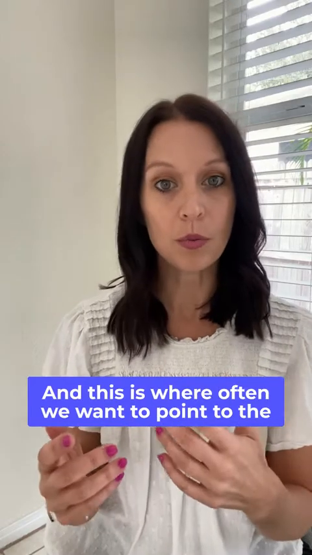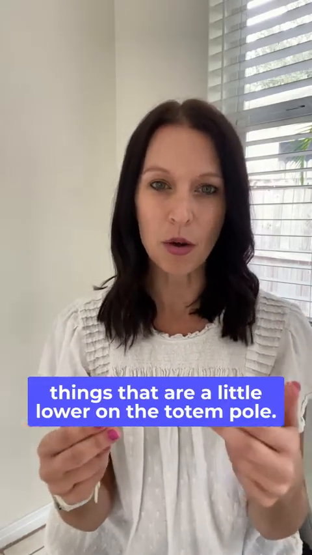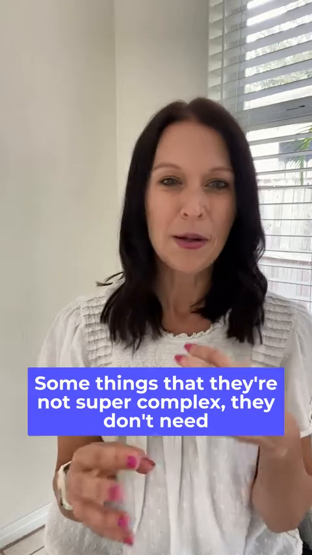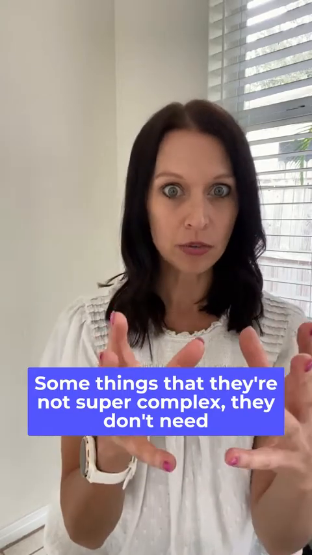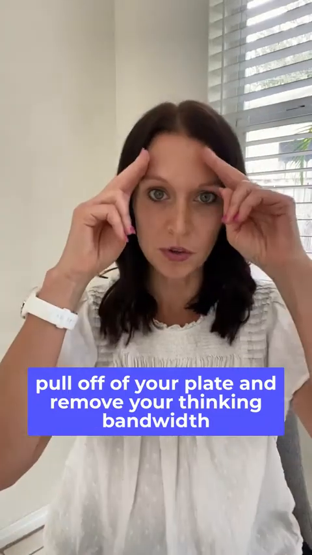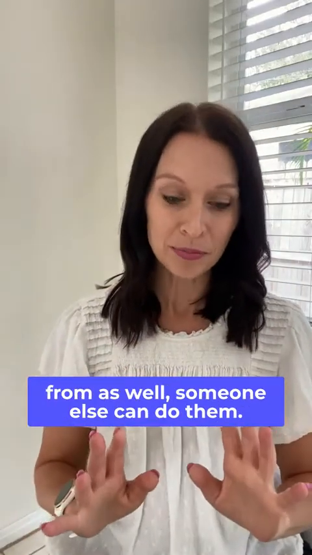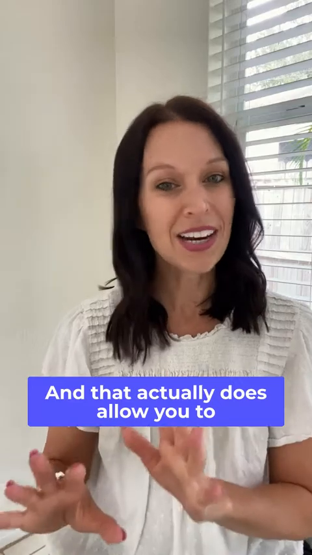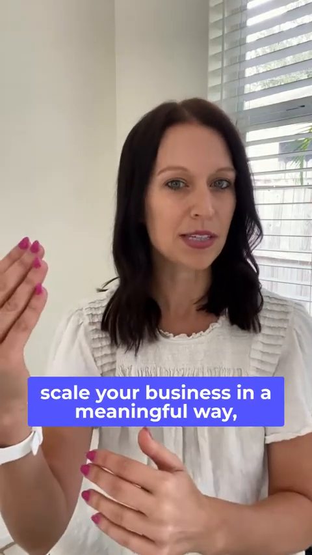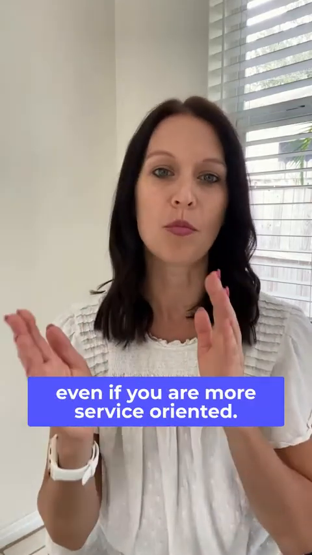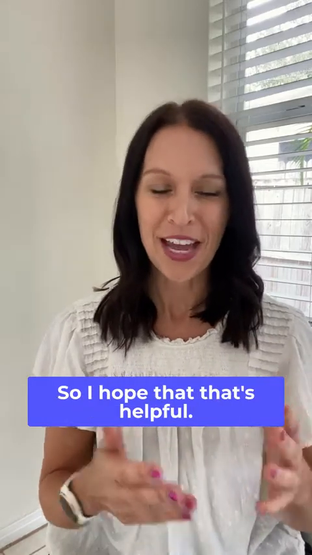And this is where often we want to point to the things that are a little lower on the totem pole. Some things that are not super complex, they don't need to be you, but they are things that you can pull off of your plate and remove your thinking bandwidth from as well. Someone else can do them. And that actually does allow you to scale your business in a meaningful way, even if you are more service oriented.